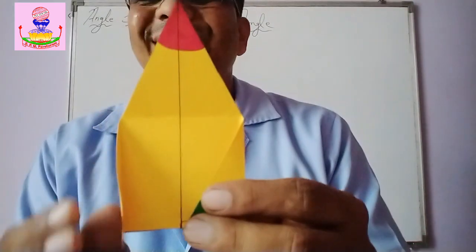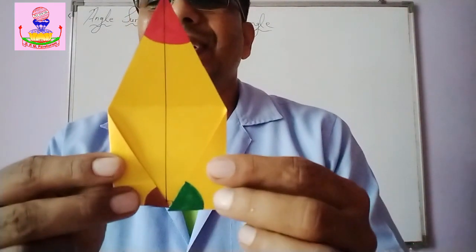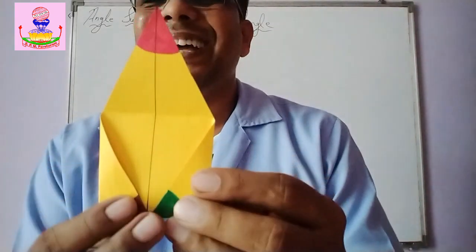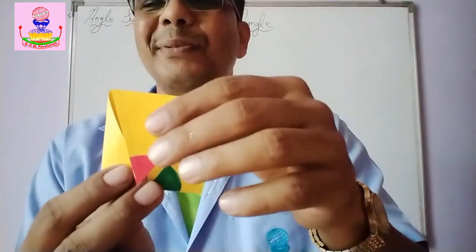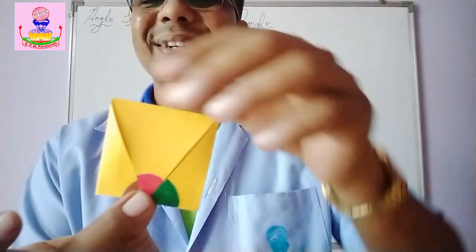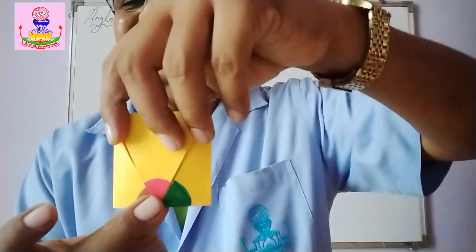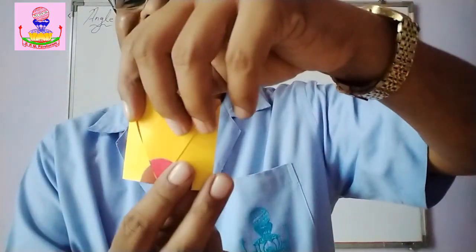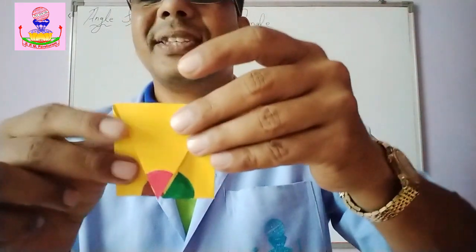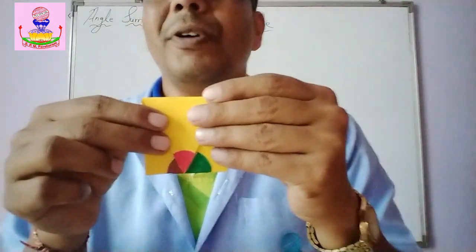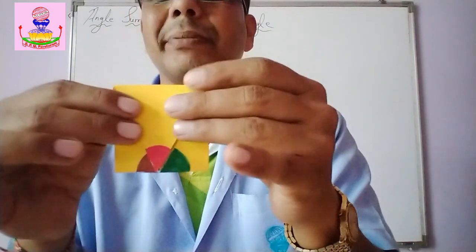Okay. Now second, it's magic, right? Look, you will see the semicircle again, and I folded this, so what happened? Look. Do you get it? Yes. So what it confirms is that the sum of the measures of the angles of a triangle is 180 degrees.